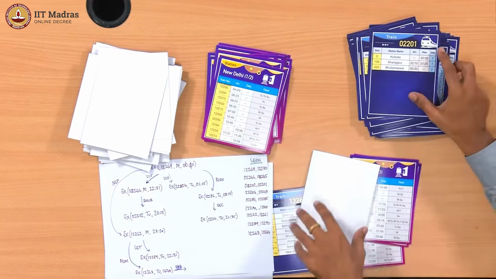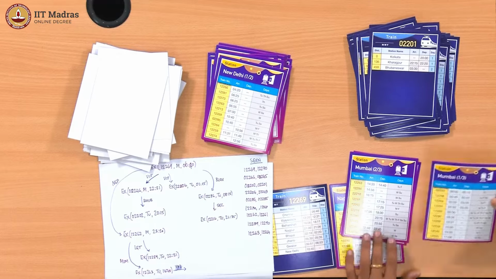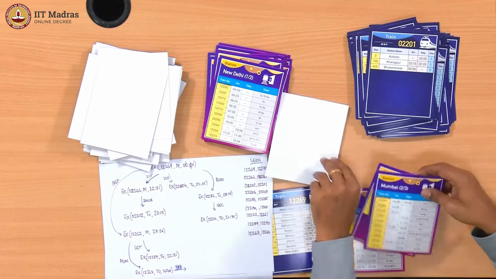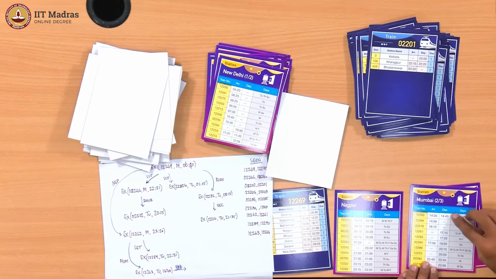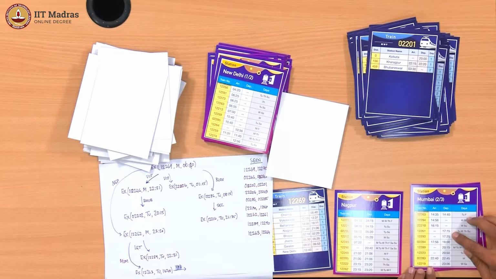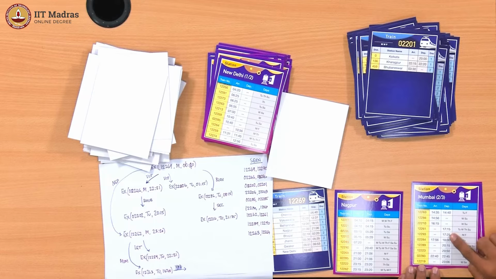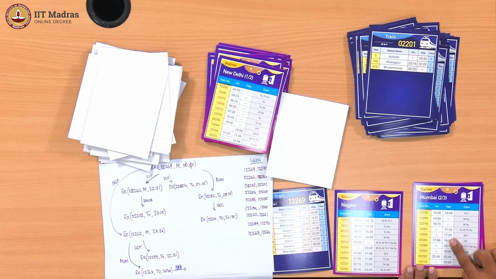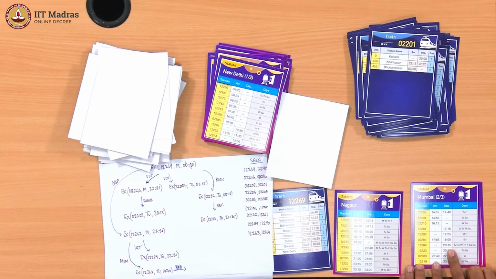So now go back to Mumbai and see what else is there. This one is over. Mumbai 240 we did. We are coming down now like this. Next is 12261, which we already seen, so nothing to do. This is not there on Tuesday. 12289 also we have seen. That's also new there, 12223. That's new.